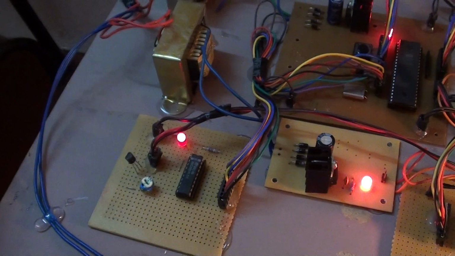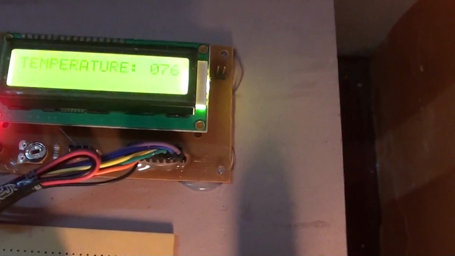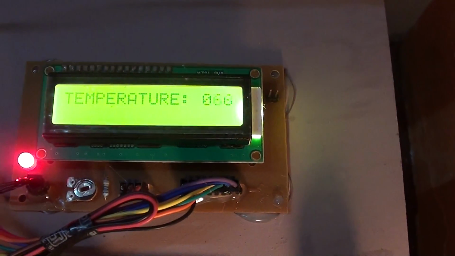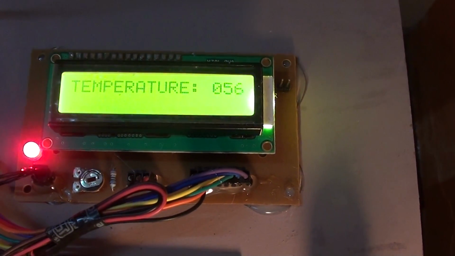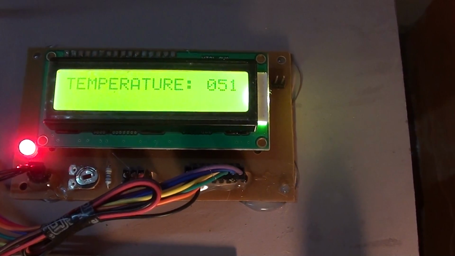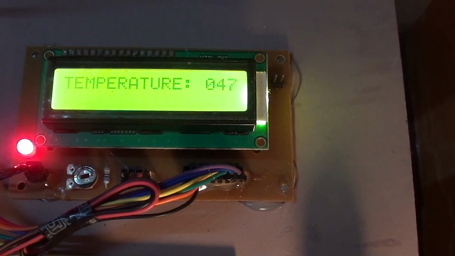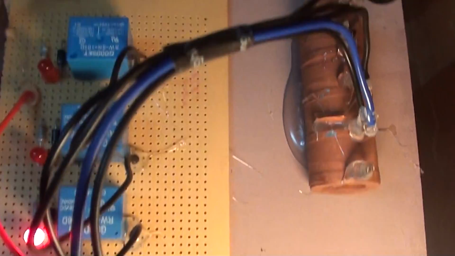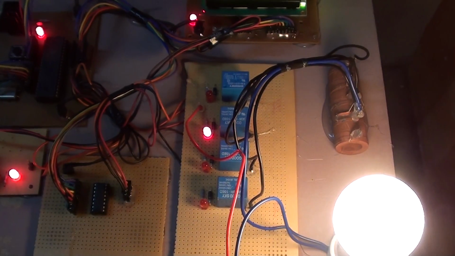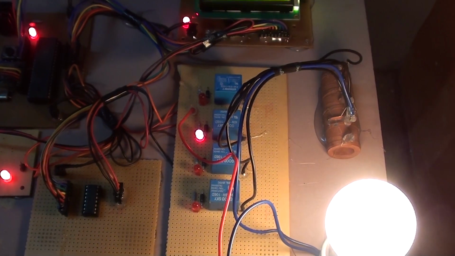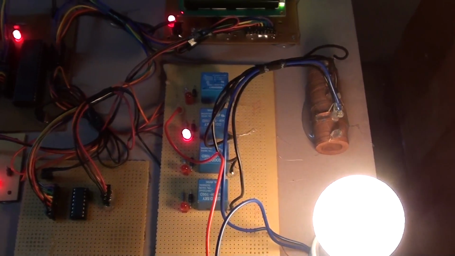Now as the temperature sensor will be in decreasing mode, here you can see the temperature is 66 and slowly it is decreasing, 59, 56. Now when the temperature is 40, the third relay is on. That means the intensity of the LED of this load has been decreased, and again it is decreasing, and at last it will come to the first relay.